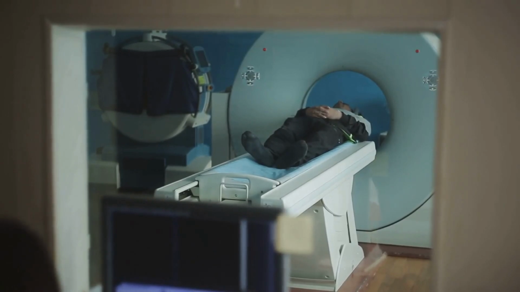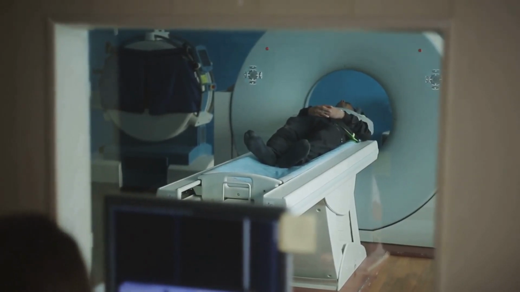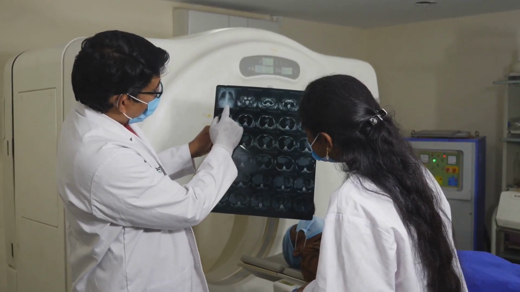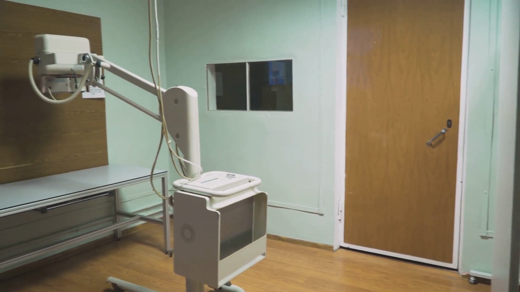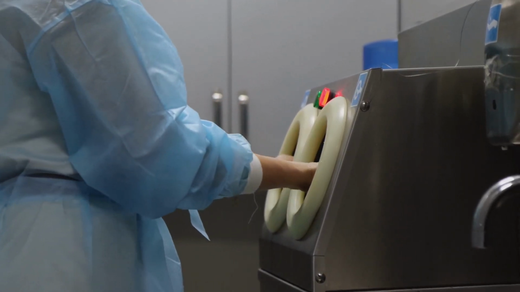Radiology departments are busy places. Patients come for X-rays, kinetic scans, and other important imaging tests. These tests help doctors diagnose and treat illnesses. But these areas often have lots of equipment and high-touch surfaces. This makes it easy for germs to spread.